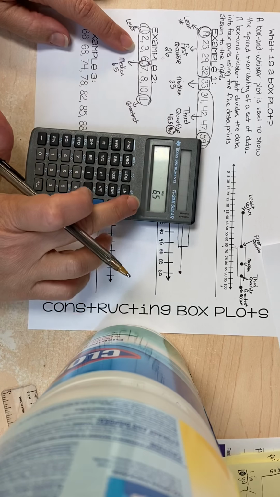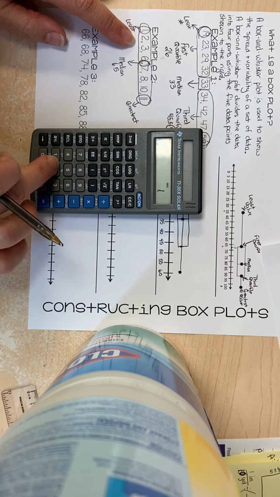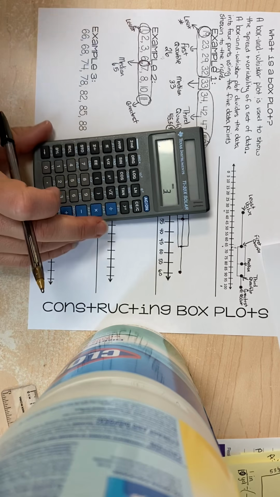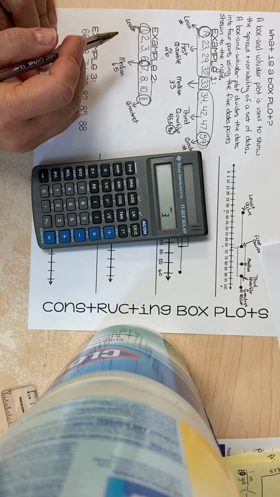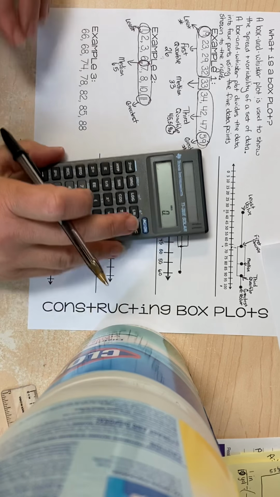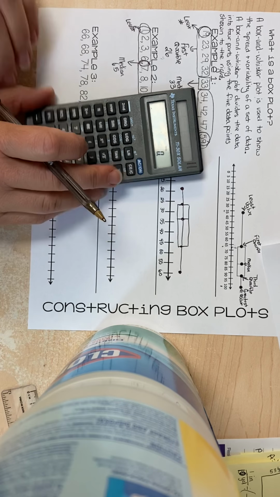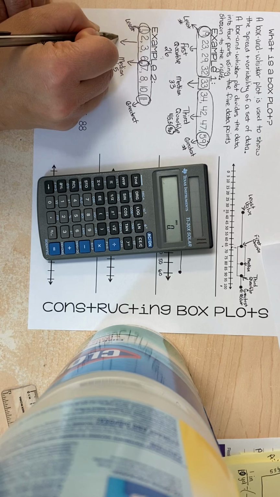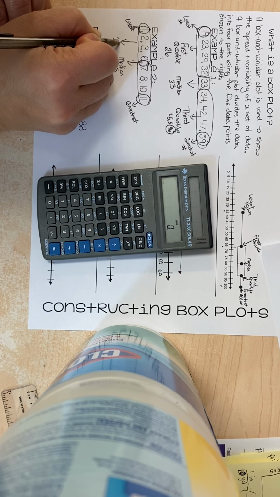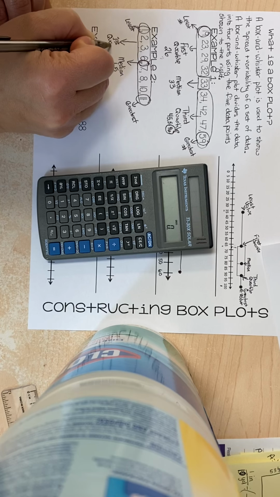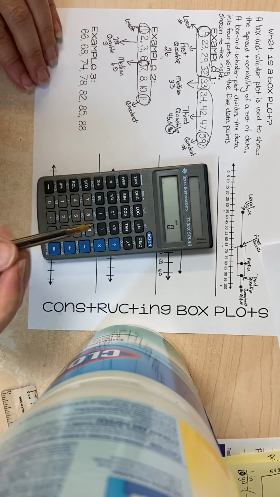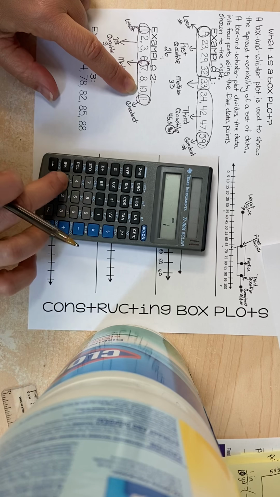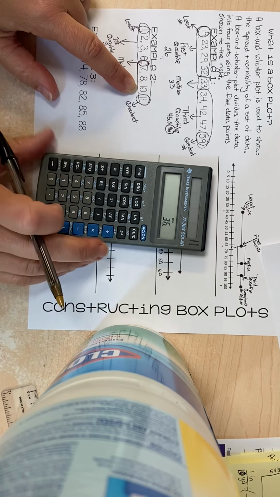And then if I look at my first quartile, 1 plus 2 plus 3 plus 6 equals 12. Divide that by 4, and I get 3. So here, I would say first quartile, I get 3. 7 plus 8 plus 10 plus 11 equals 36.